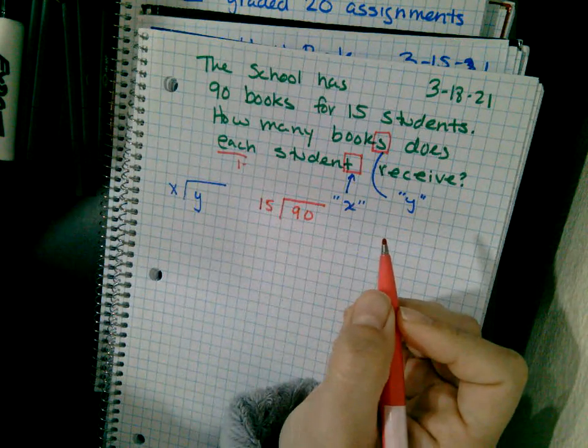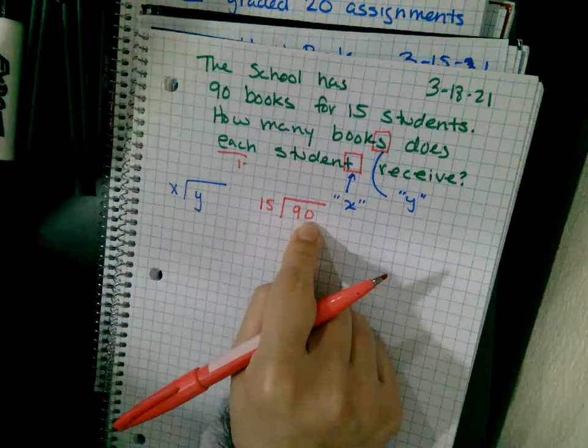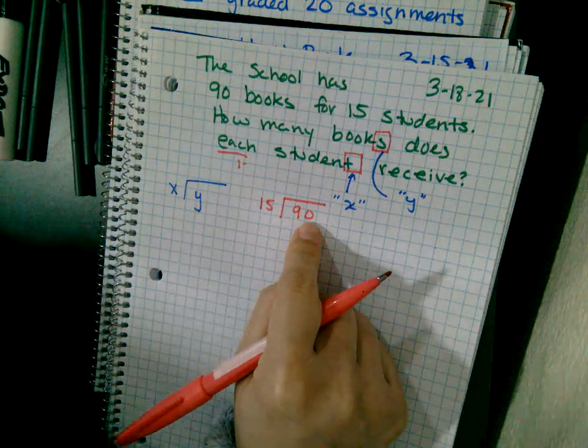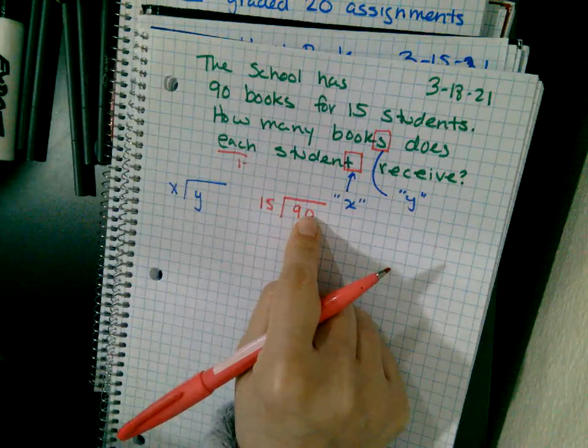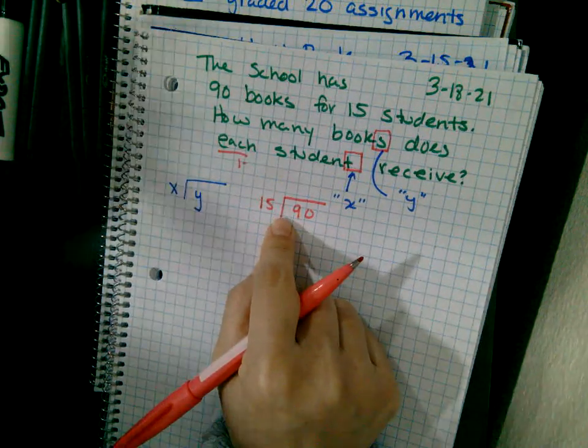You might be sitting there going like, wow, that's a really complicated way, Miss O'Malley, to tell me how to divide. I already knew what number to go inside. I already knew how to set it up, Miss O'Malley. Like, cool. That's not why I told you.